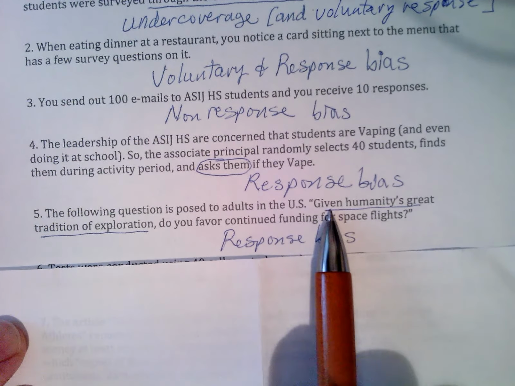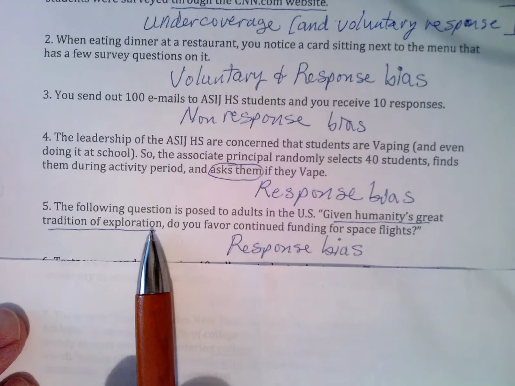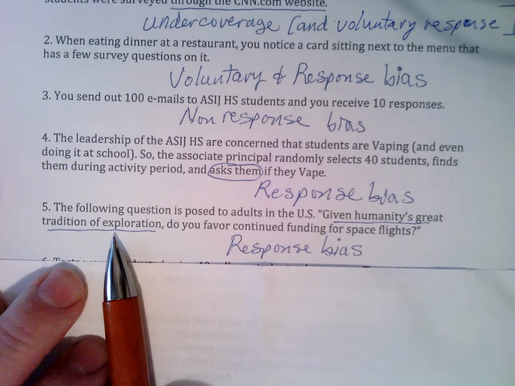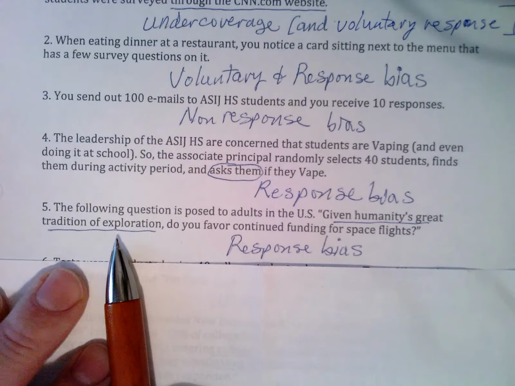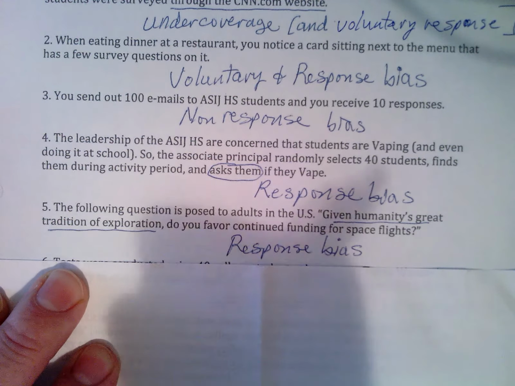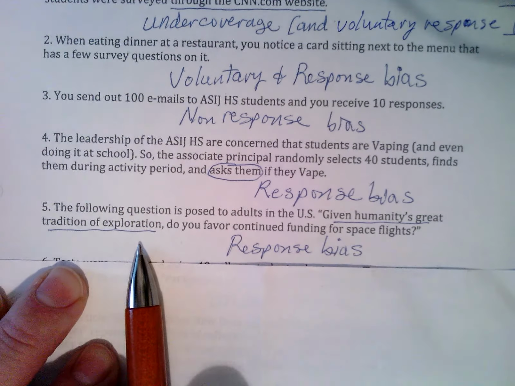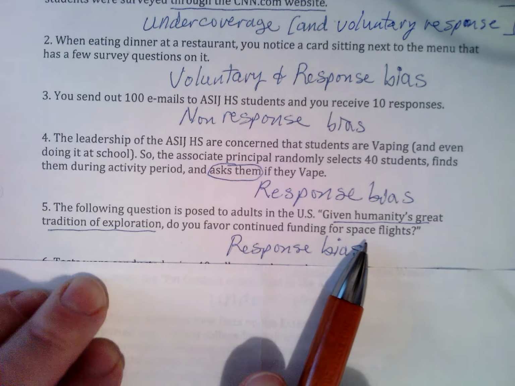You're like, we used to explore all the time, and it's a great tradition of Americans to explore, and of people in the world. So let's continue our exploration with spaceflight, don't you think? That's response bias. They should leave that first part out and just say, do you favor continued funding for space flights? And that's it. Leave the rest of it off.